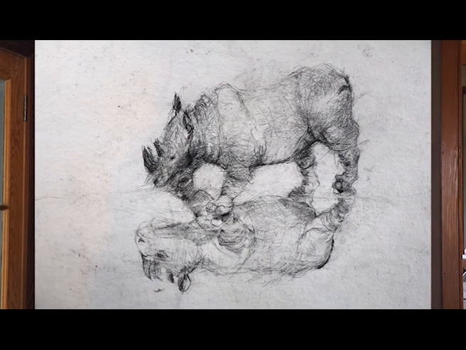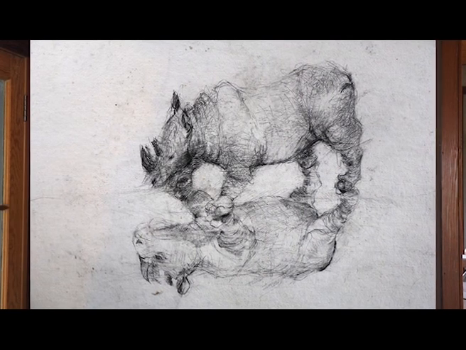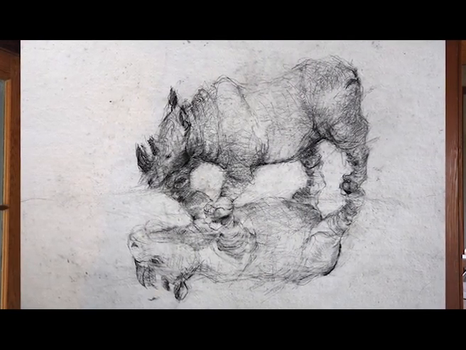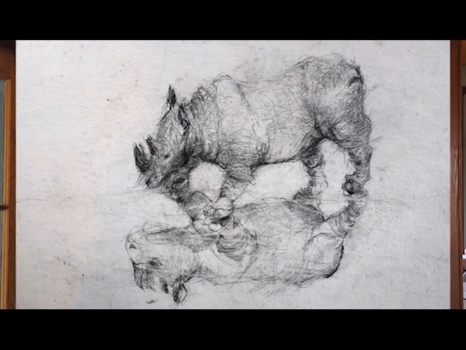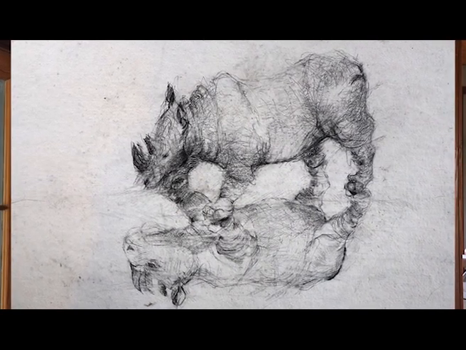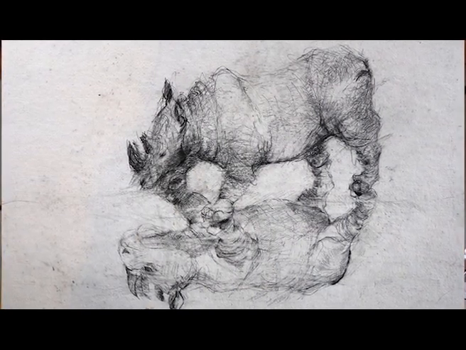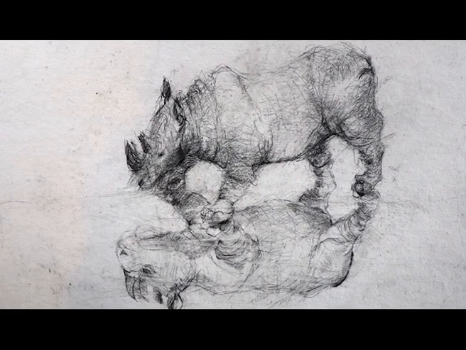The other example that I want to show you is a study of a rhinoceros, but I want you to look at the pencil lines and the way I tried to be as loose as I could with pencil lines and let them sort of be playful. So I'd like you to give it a go, being playful with pencil lines.